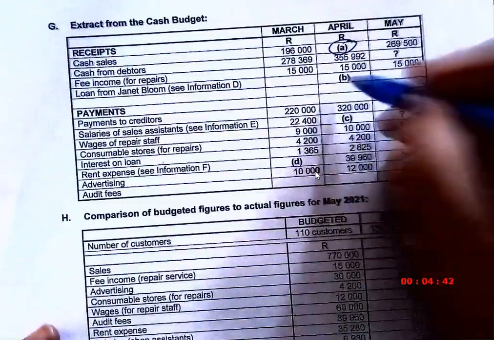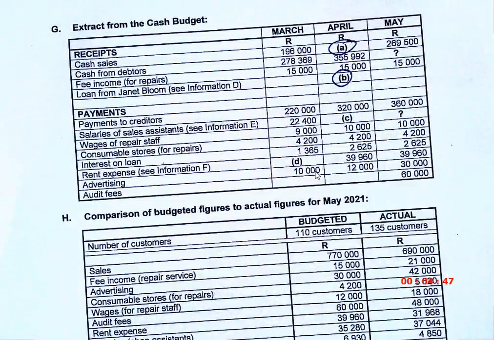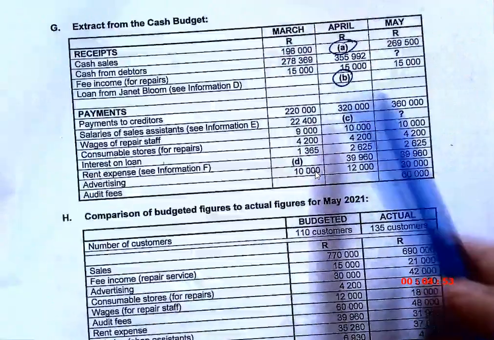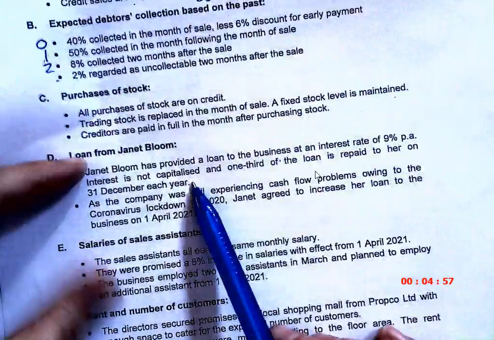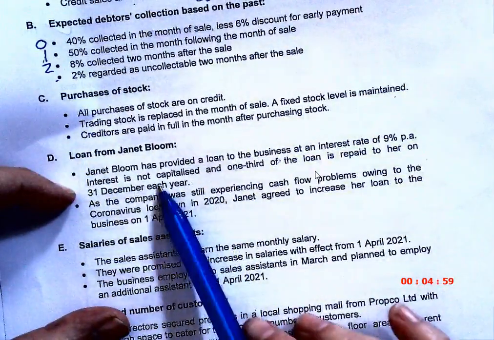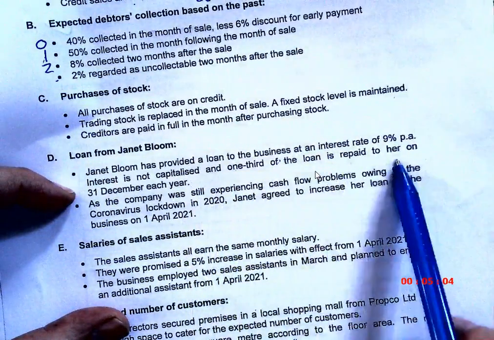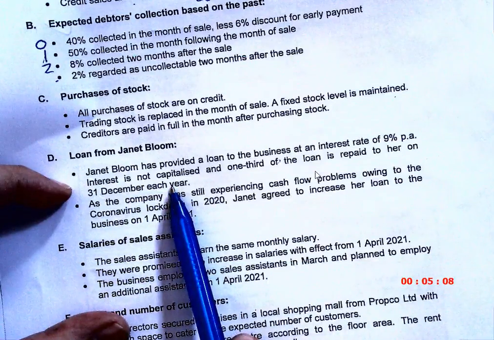Number B, they want the loan. So information D says, Janet Bloom has provided a loan to the business. That's why it's in receipts. We're getting an additional loan. Okay. Interest is not capitalized, and 1/3 of the loan is repaid to her on 31st December each year.